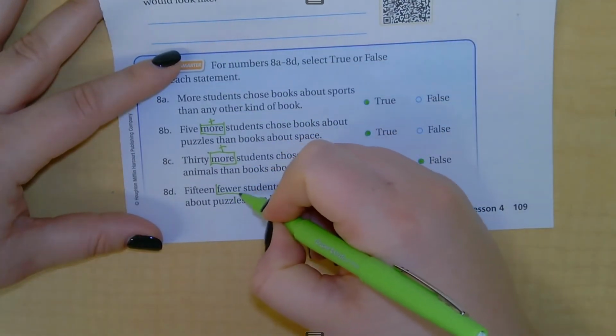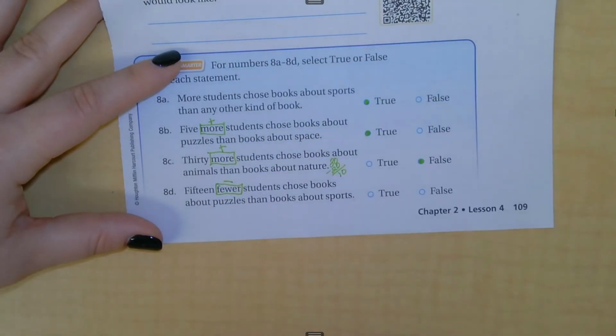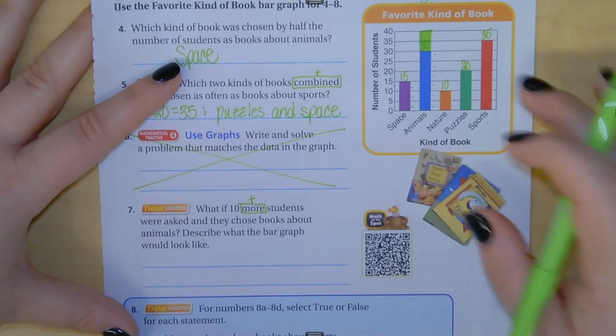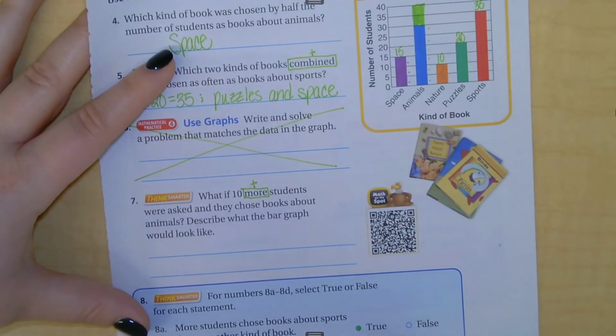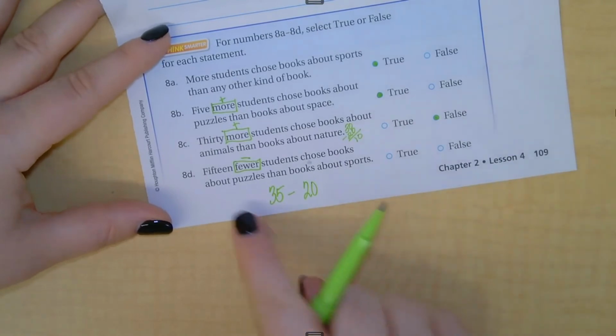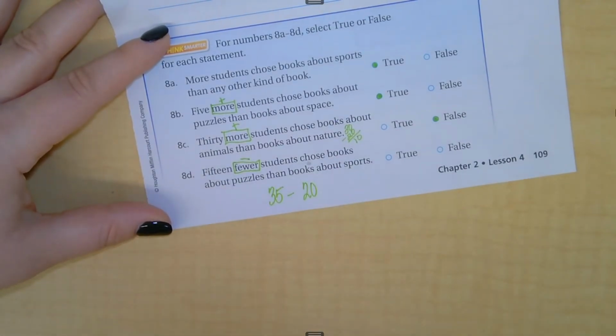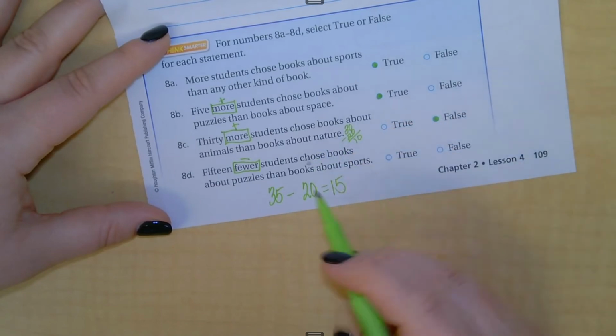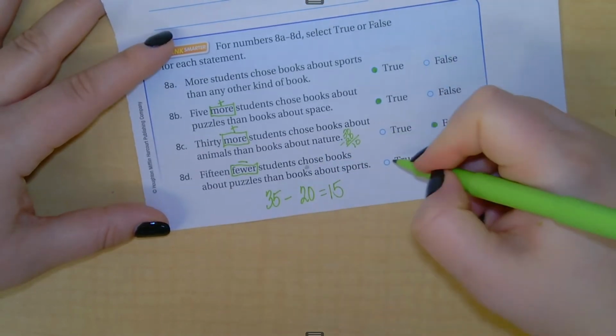15 fewer, fewer means less, and subtraction. 15 fewer students chose books about puzzles than books about sports. Okay, so how many students chose books about puzzles? 20. And how many students chose books about sports? 35. It says 15 fewer. So let's see. 35 minus 20 equals 15. So are puzzles 15 fewer? Yes.